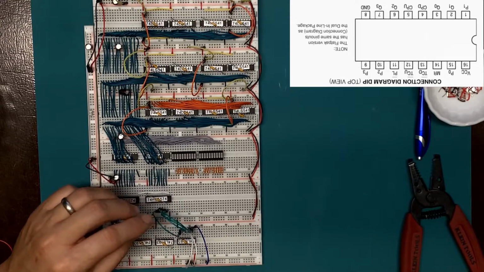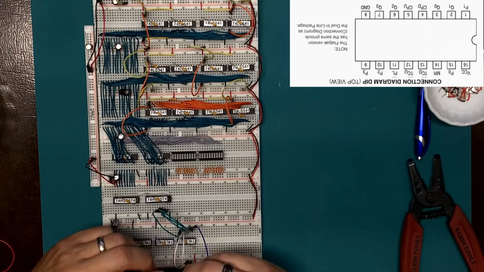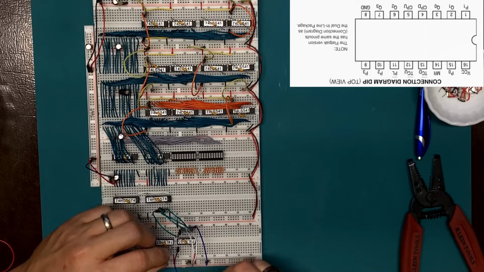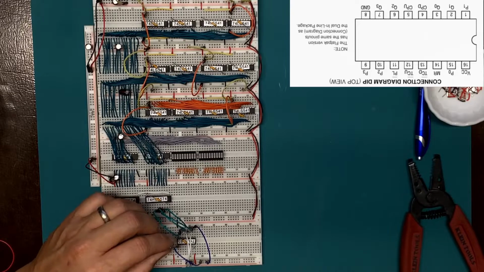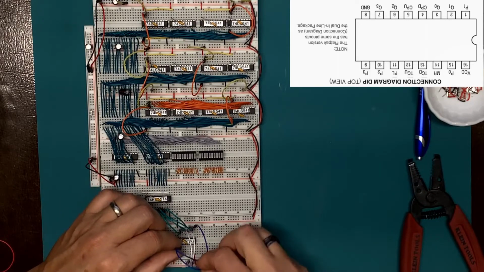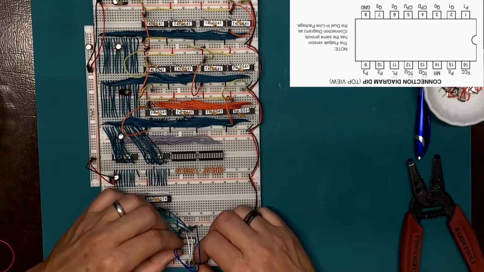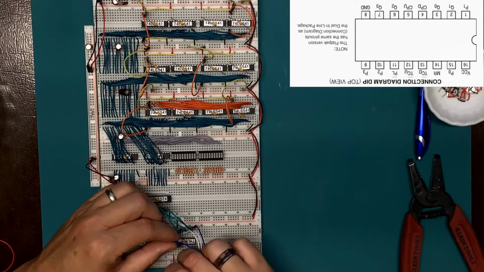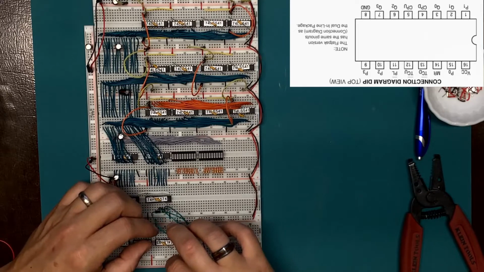Continuing on the other side, I've got program 3 in pin 9. So this is my high order bit, pin 3. Pin 2 is next to it. I've got my parallel load control line on pin 11. That's an active low, so I'm going to tie that high.